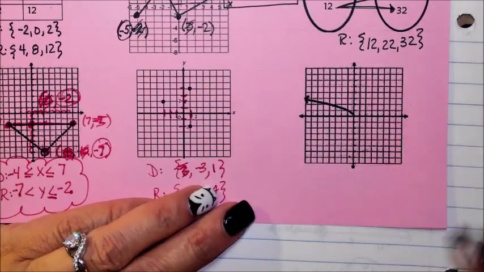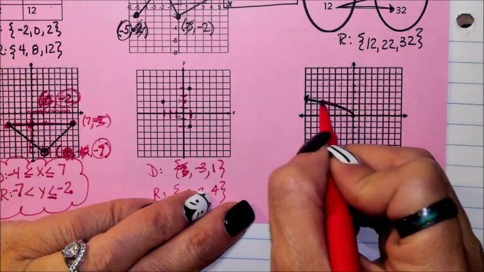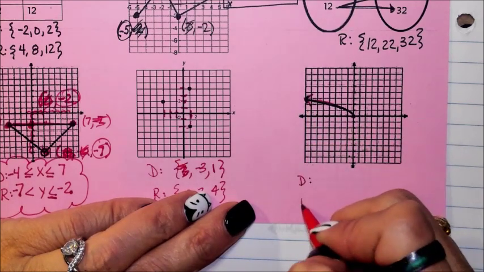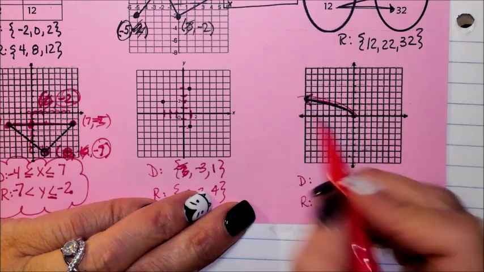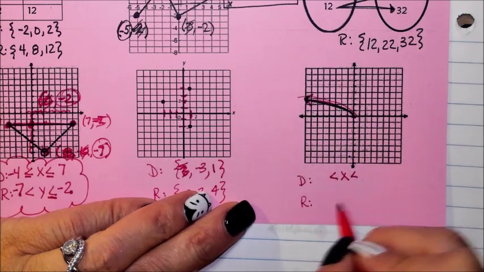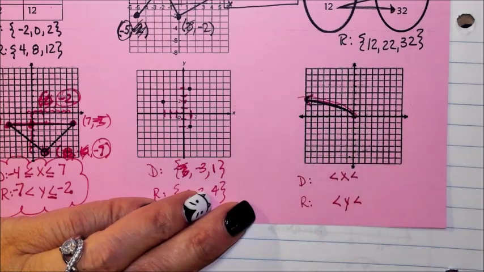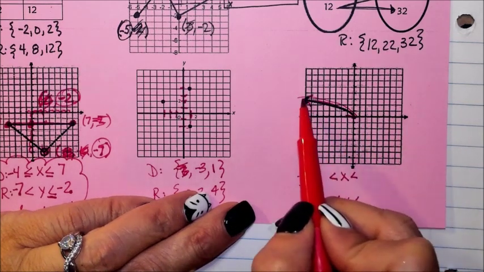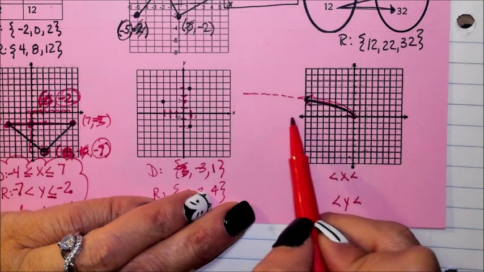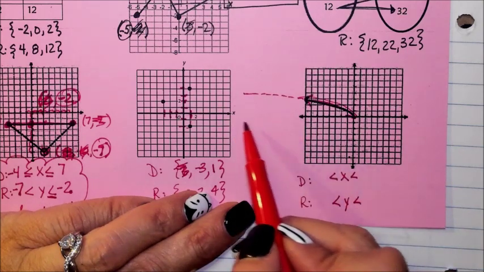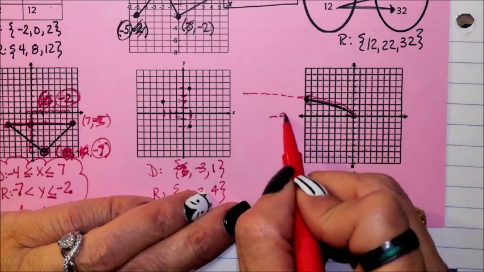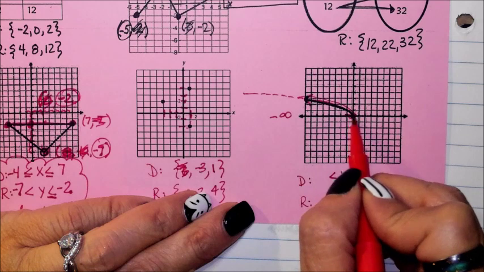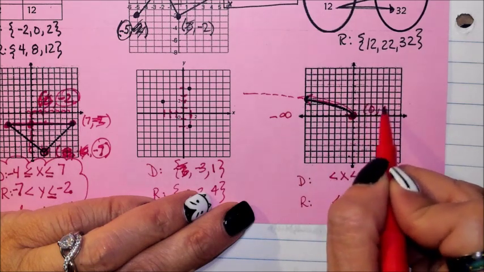Okay. Last one, it looks like it's starting right here, and it's got an arrow showing that it goes forever. So the domain and the range. It's continuous, so you know what? I'm going to have to put my inequalities because it's continuous. I'm going to go out here and find the furthest x point that it reaches. You know what? It's going to keep going like that, isn't it? It's going to go forever. It's never going to stop. So that means it's going out to -infinity this way. What's the furthest point on the right? Oh, it's right there. 0, 0.